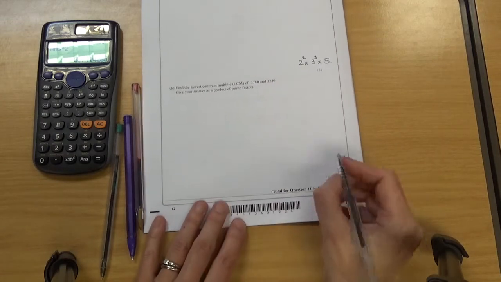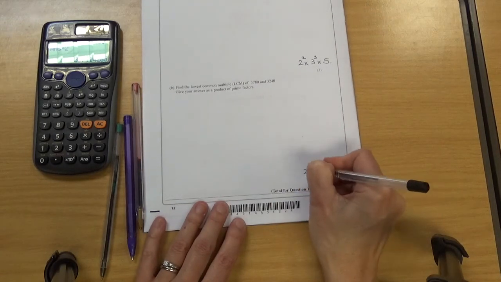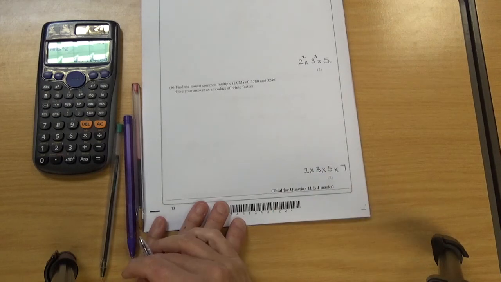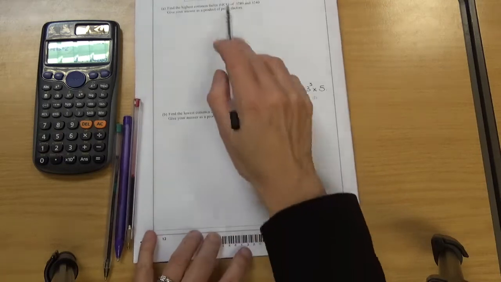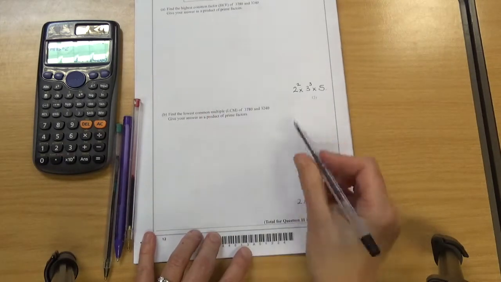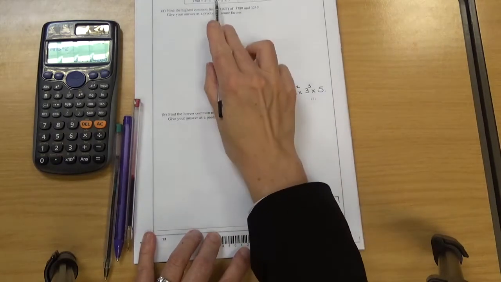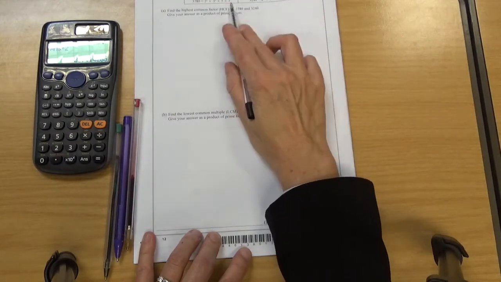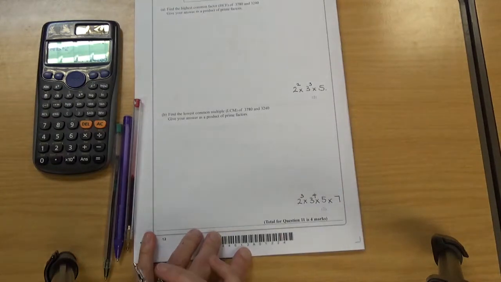Lowest common multiple, I need all the different factors, so 2, 3, 5 and 7, and this time I want to go for the highest power. So of 2 and 3, 3 is higher. Of 3 and 4, 4 is higher. They've both got a 5 and there's a 7. And again, I don't need to evaluate that.